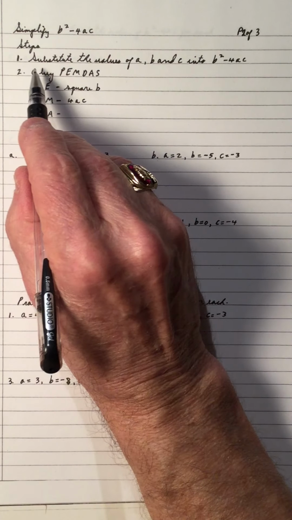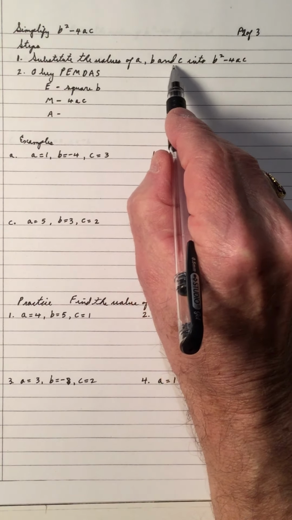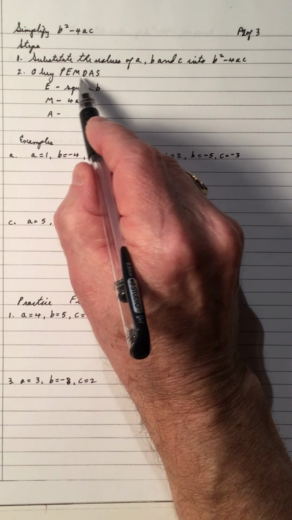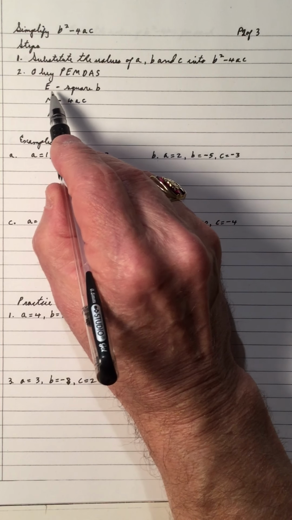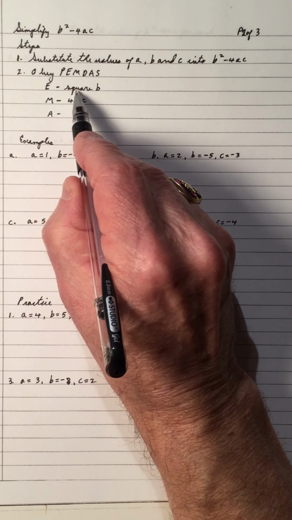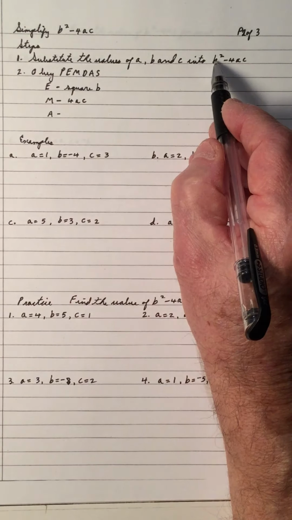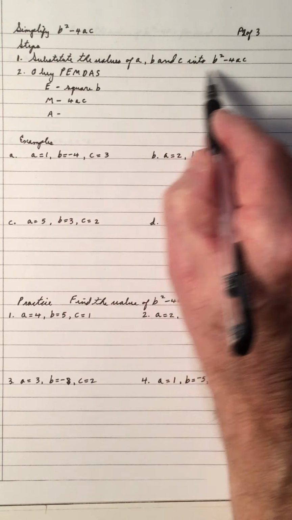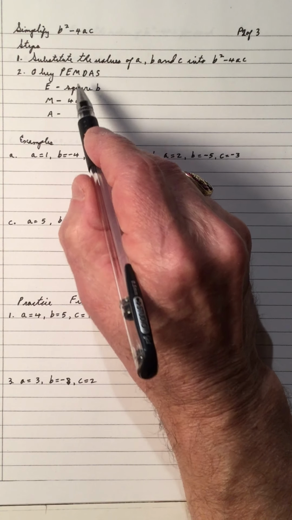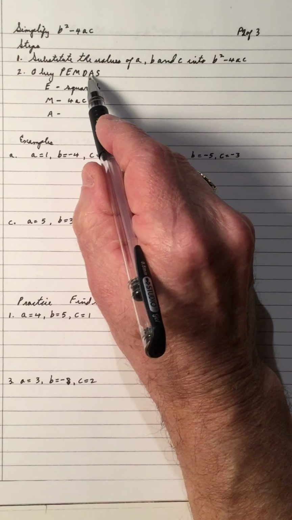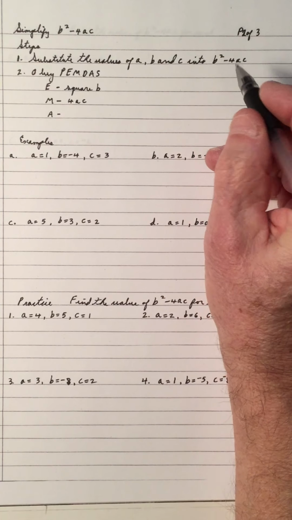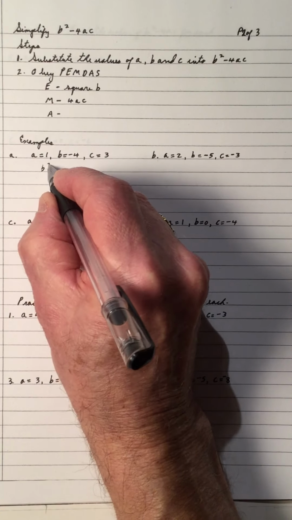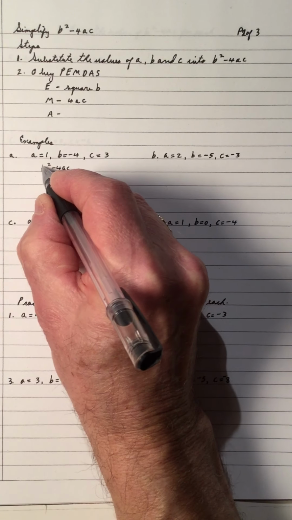Steps: substitute the values of a, b, and c into b squared minus 4ac and obey PEMDAS. That is, we'll work out the E first, which is the exponent, so we'll square b. Then we'll work out the 4 times a times c, because it's multiplication left to right, and then we'll work out the addition or the subtraction, whichever way you want to call it. Here we go. Examples.